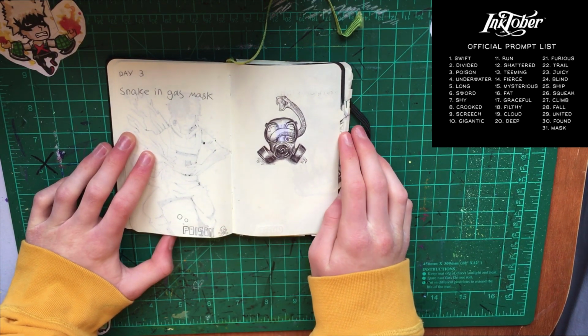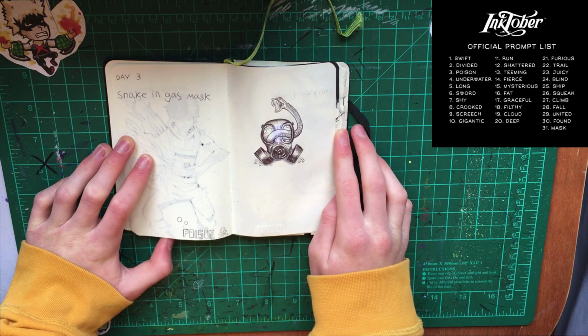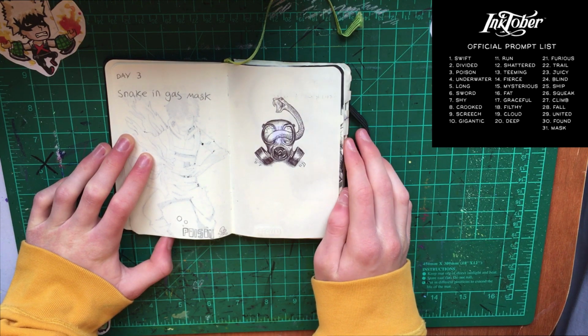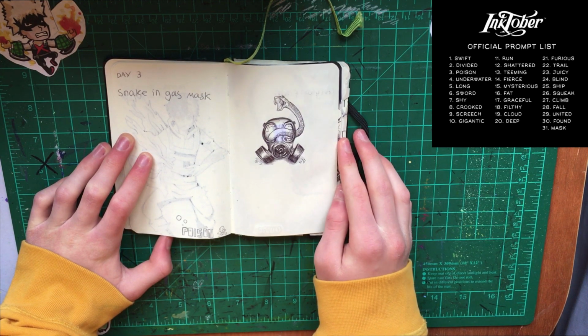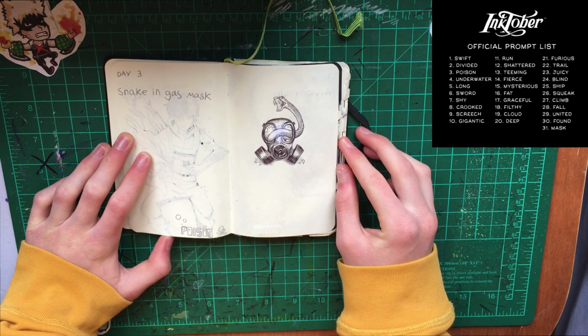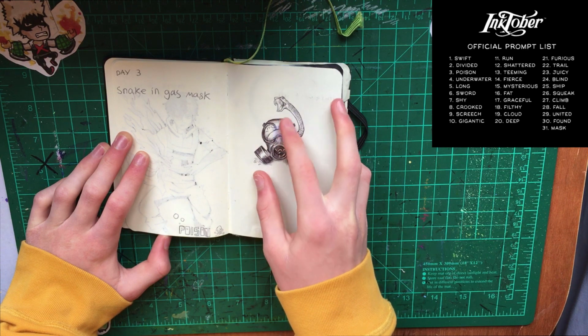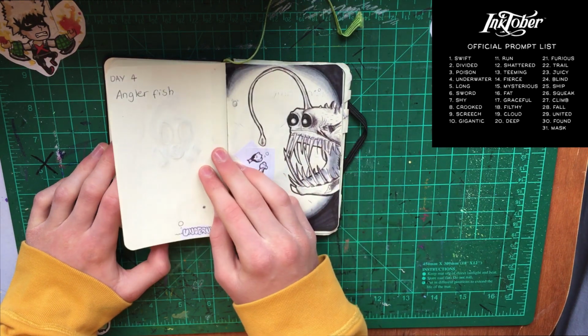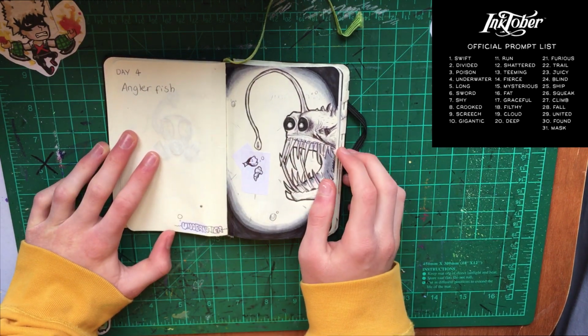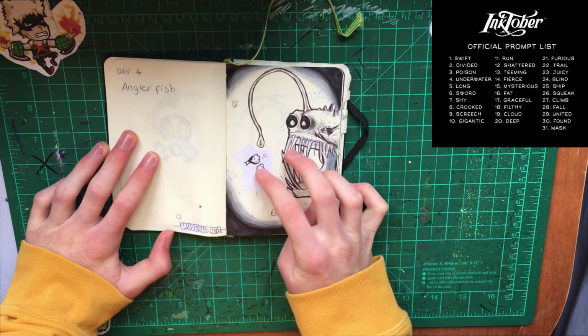Alright, and then we got this one. A lot of people like this one. I drew these with a biro. Some of them I used fine liners and Sharpie. So for poison, I drew a snake in a gas mask. You can see where I've made a mistake and went over it, because for all of these I didn't use pencil. Same with there, I made a mistake.